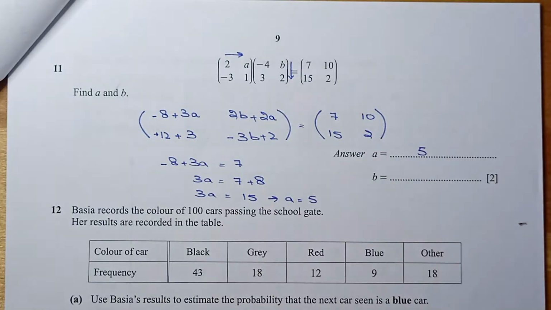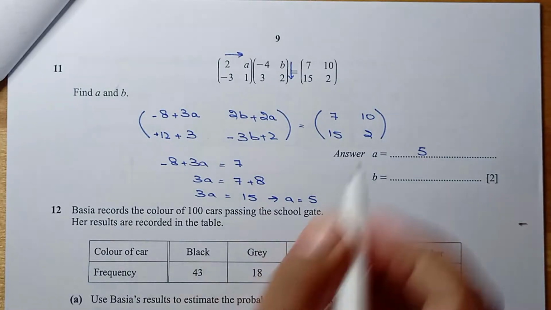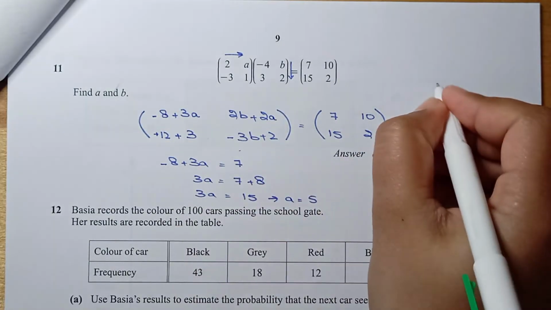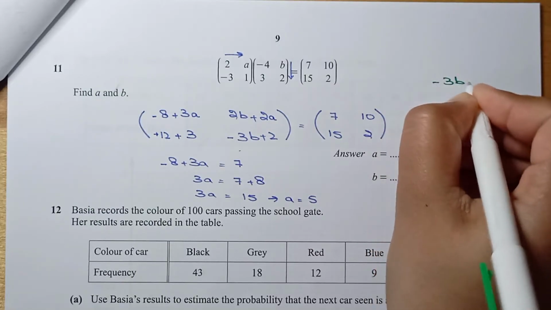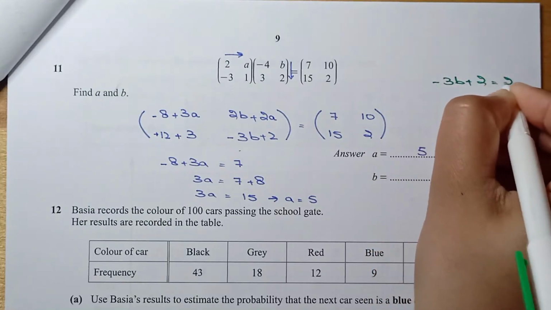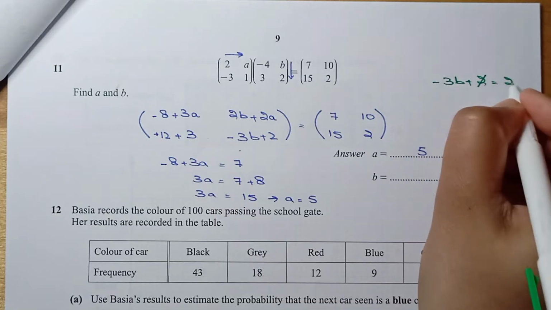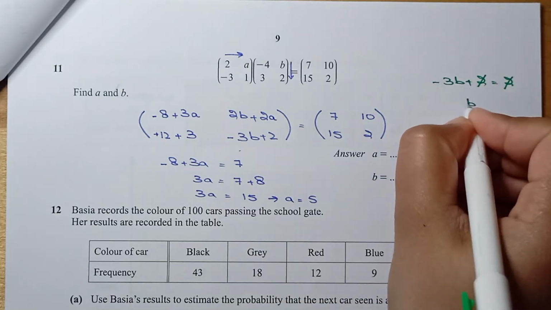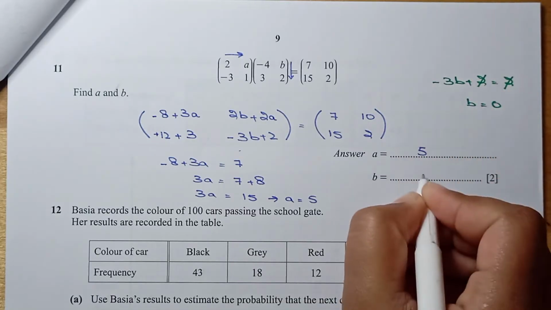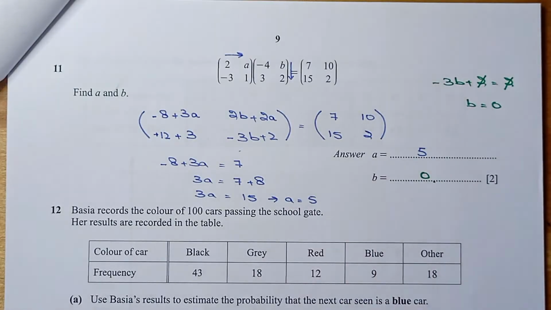So a is equal to 5, right? Now we can find the b as well by comparing these two terms, so negative 3b and positive 2 would be equal to 2, right? So positive 2 would be cancelled, so here the b would be equal to just 0, so the b value is 0 and the a value is 5.